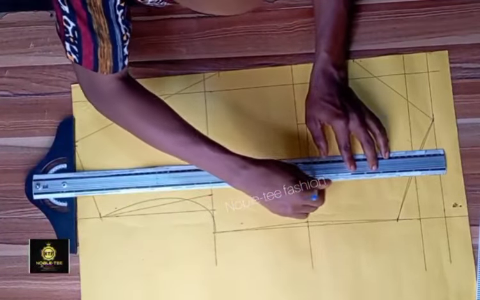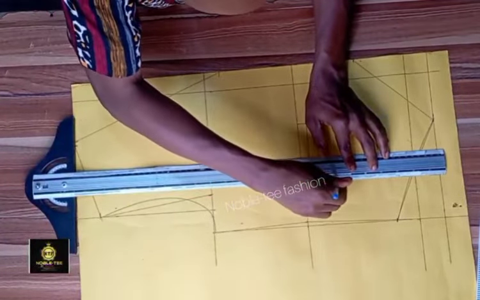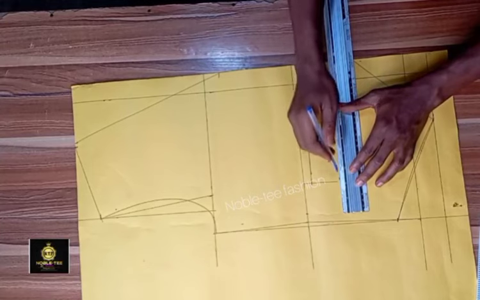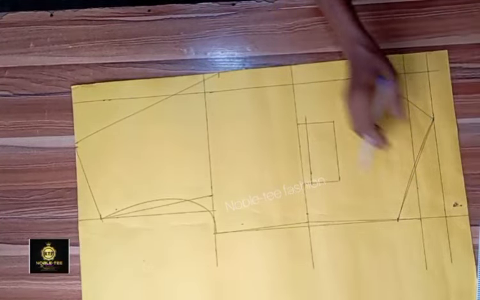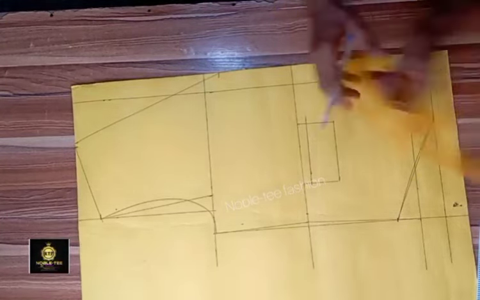Roll it straight to that point, 1.7. Roll 1.7 here, and then you create a little curve on this.